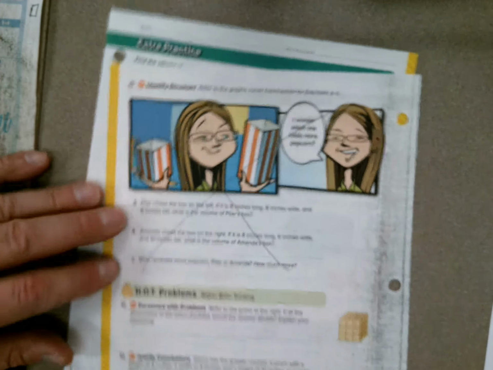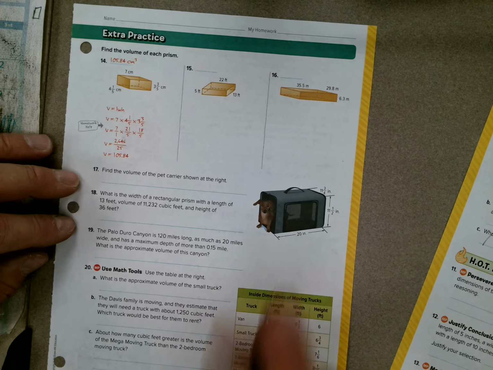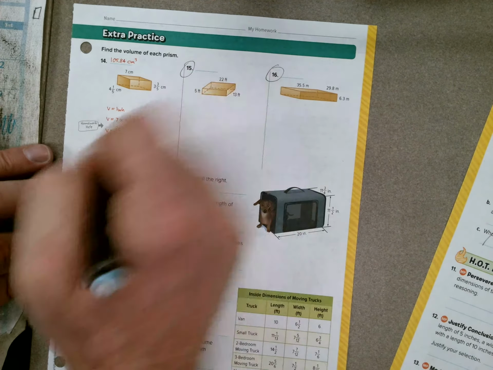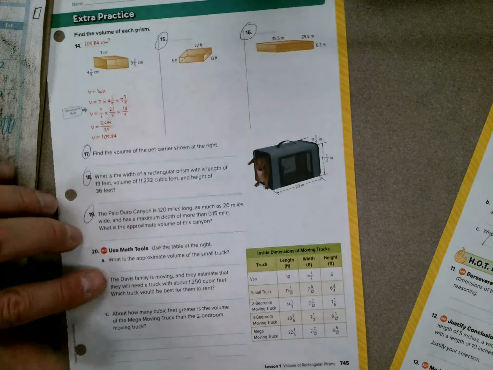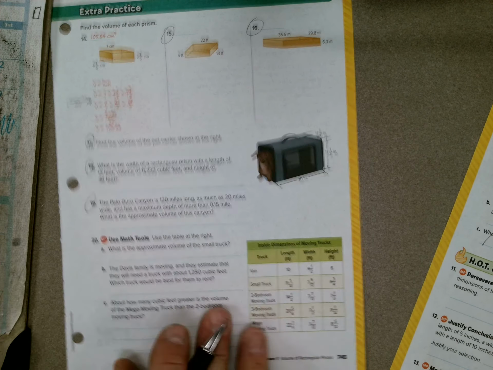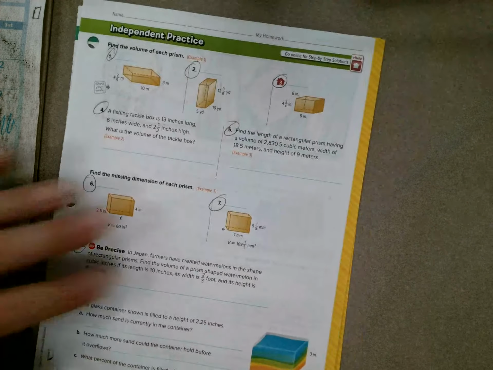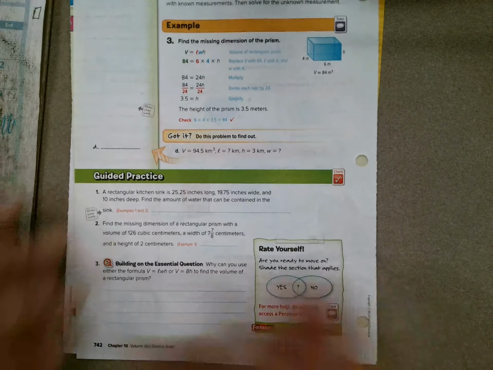Those problems seem to cause a lot of confusion. And then let's go 15 through 19. So 1 to 10, 15 through 19. That's our homework tonight. Certainly, if you need scratch paper, you can get it.